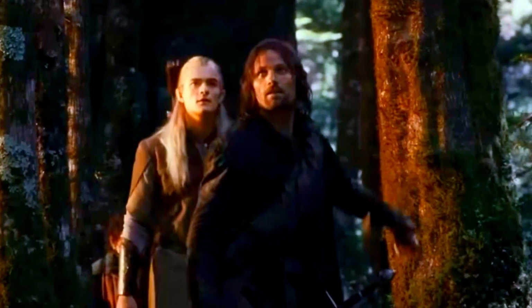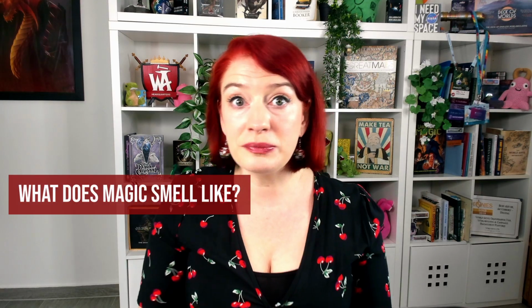The fresh, clean scent of Mallorn trees in Lothlórien instantly communicates otherworldly purity. These aren't just descriptions, they're emotional cues, telling the readers how to feel. For your world building, ask yourself, what does magic smell like?